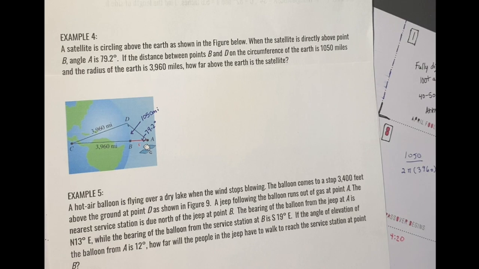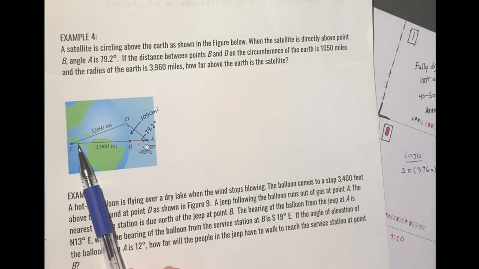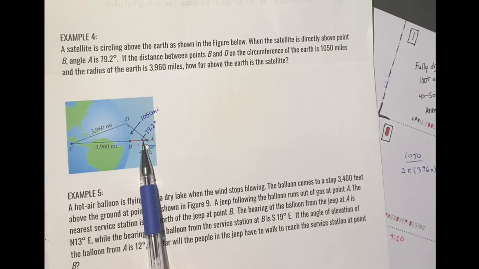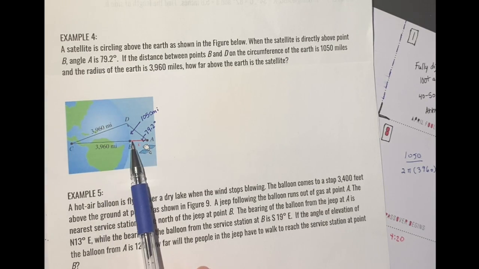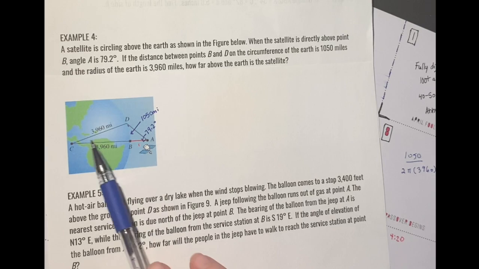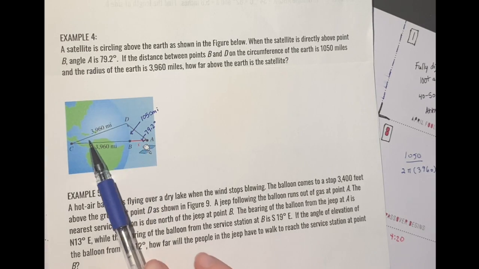So the problem at this point is I have one angle, and I have these 2 sides of this triangle. Now, I'm trying to find this distance from A to B here, how far the satellite is from the surface of the Earth. That's not going to be a problem if I can find the length of the side of the triangle, I would just subtract the radius of the Earth, 3,960, from that. So let's focus more on the entire triangle.